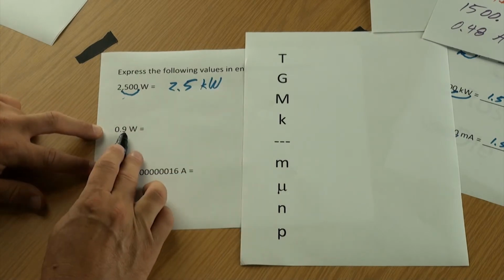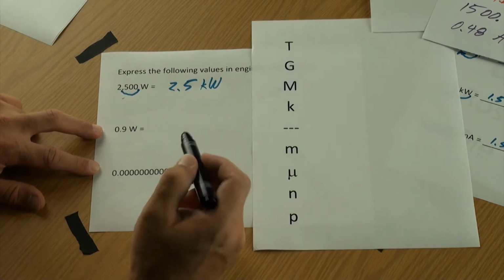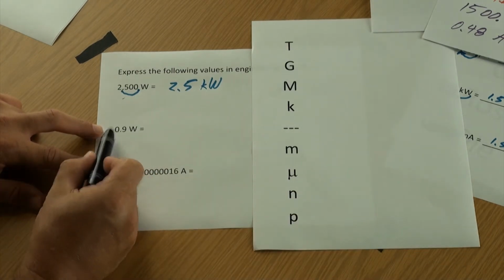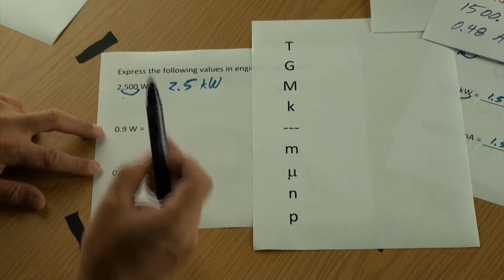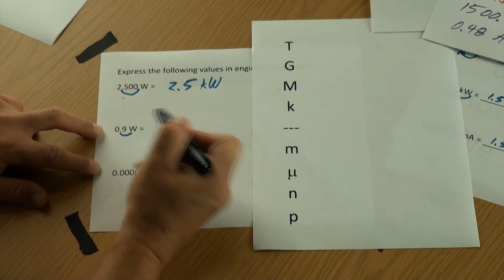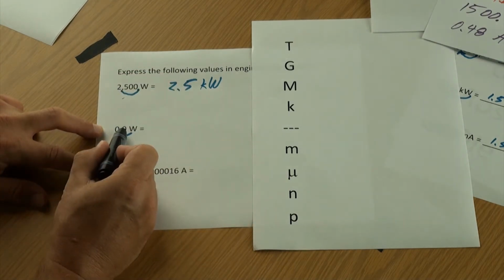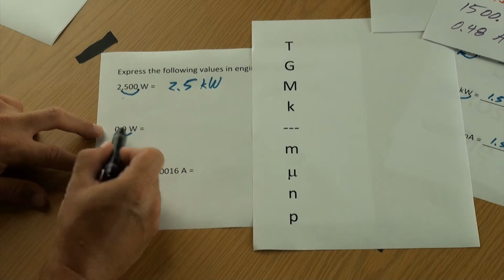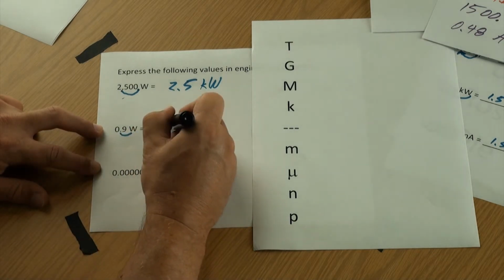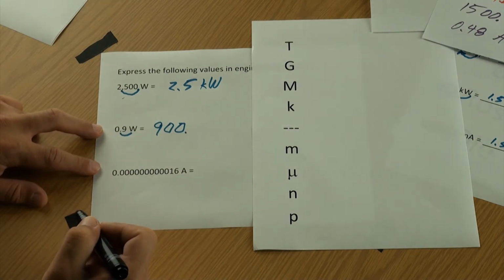The second example gives me 0.9 watts. I need to express this in correct engineering notation. I don't have a value left of the decimal. I need between 1 and 3 digits over there. So I'm going to need to move that decimal point to the right so that I get some digits on the left side of it. Remember that I've always got to move it 3 places, so that means that 9, I'm going to have to add a couple of zeros to that to get that decimal where I need it to be.